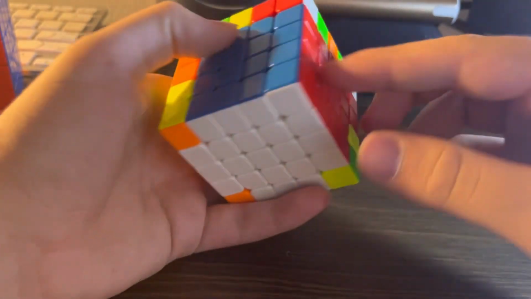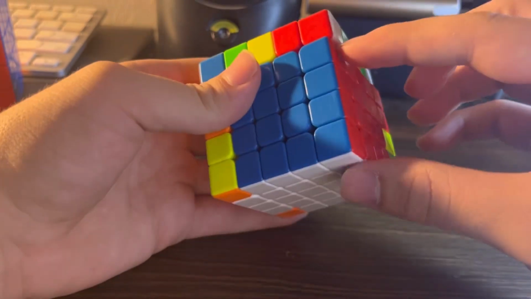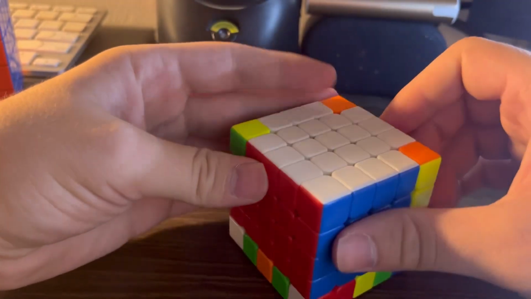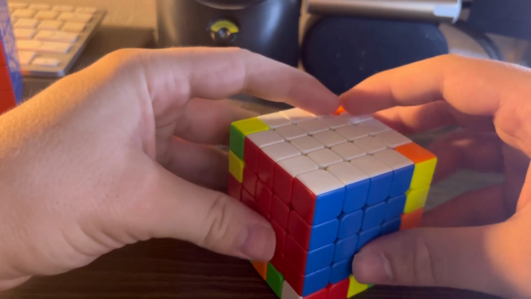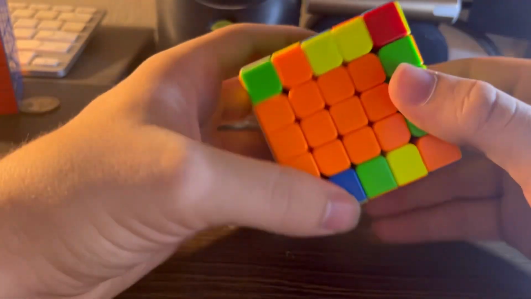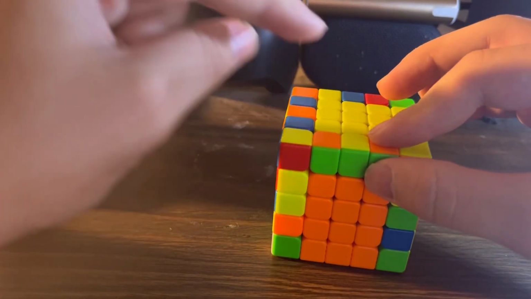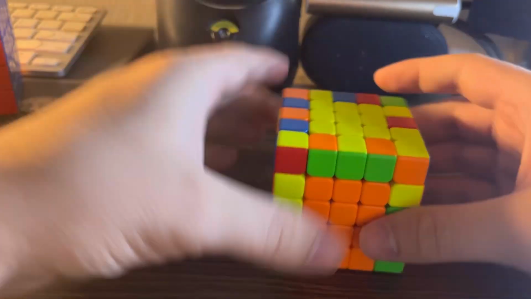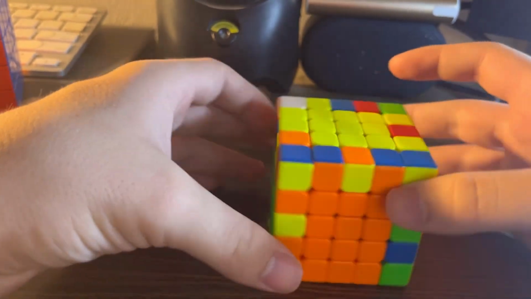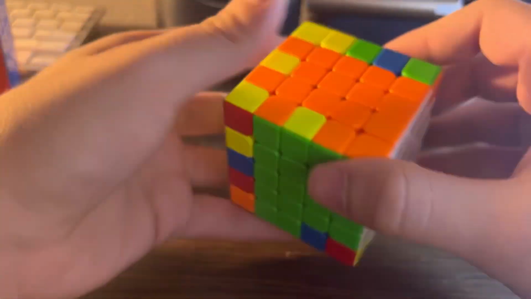Okay, and now this whole F4L, first 4 layers, is in the correct spot. So right here, you could say that we have a 4x4x4 completed inside the 5x5, but there's still a lot of other stuff that we need to do. So I see that these two are in the right spot relative to each other, but there's a missing centerpiece right here. So let's insert this normally, but now we have to find the green and orange piece that goes right here, and it is located right here.